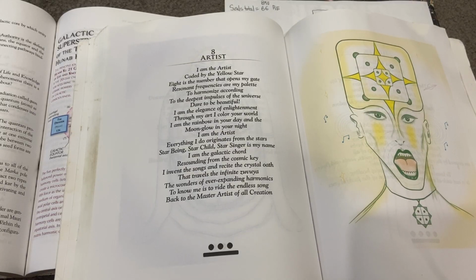I am the artist, coded by the yellow star. 8 is the number that opens my gate. Resonant frequencies are my palette, to harmonize according to the deepest impulses of the universe. Dare to be beautiful. I am the elegance of enlightenment. Through my art, I color your world. I am the rainbow in your day and the moonglow in your night. I am the artist. Everything I do originates from the stars.